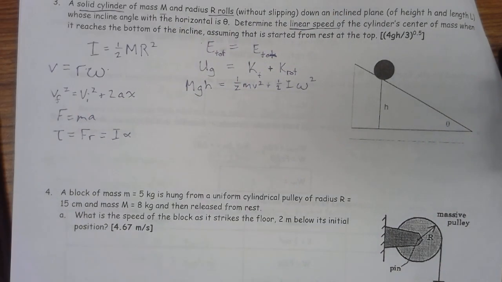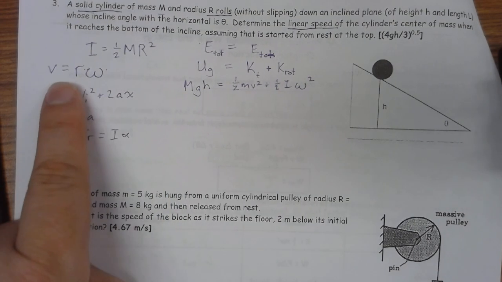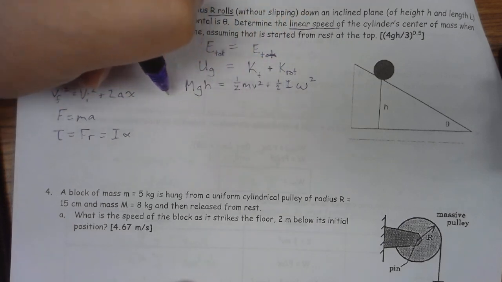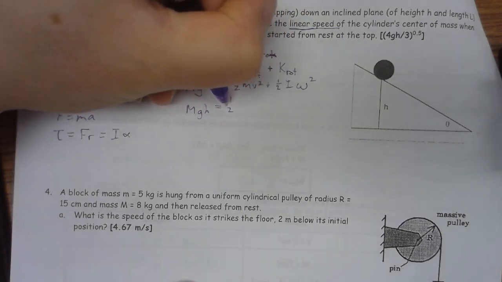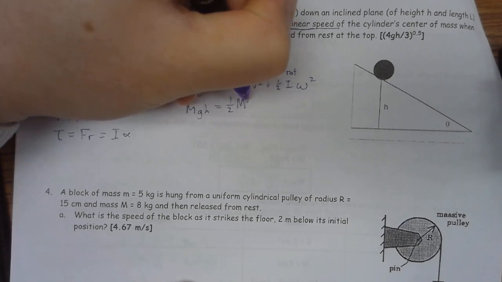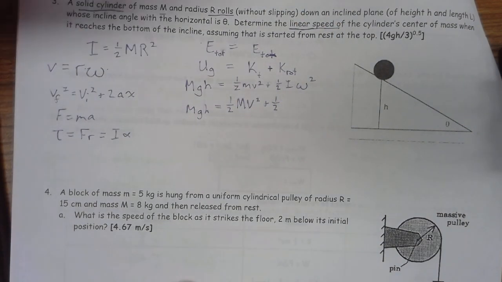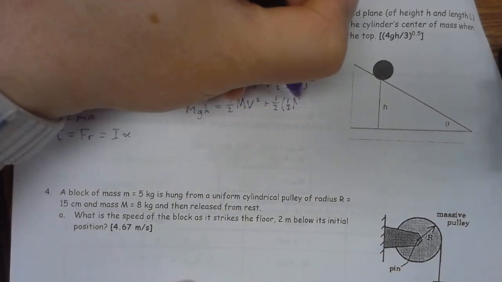And we already know what to plug in for I to get to m's, and we already know what to plug in for omega to get to v's. And we're looking for this v, right? I is 1/2 mr squared.